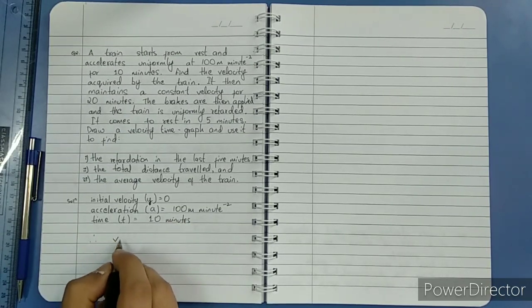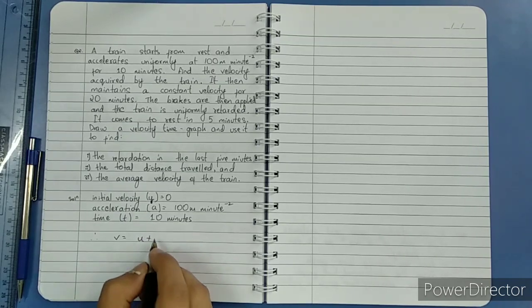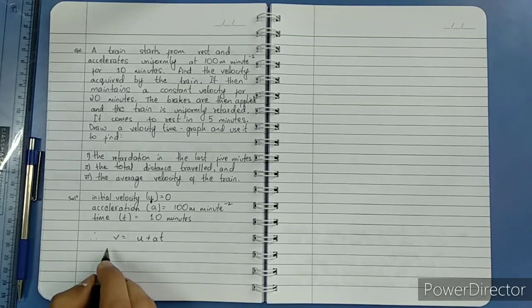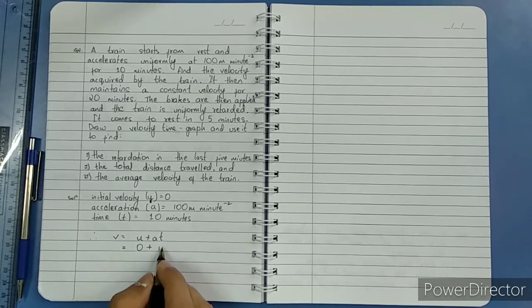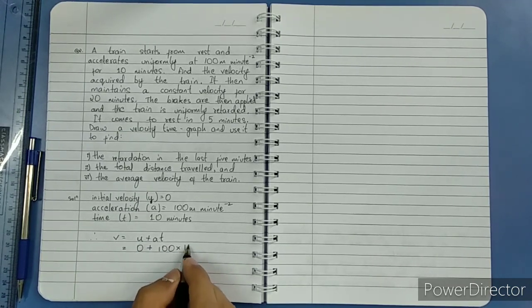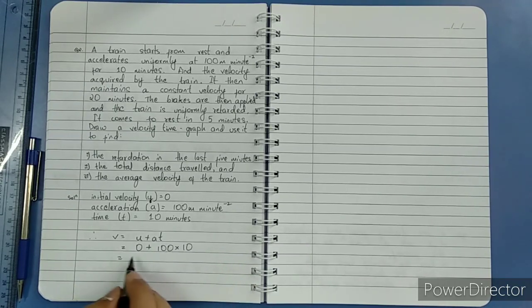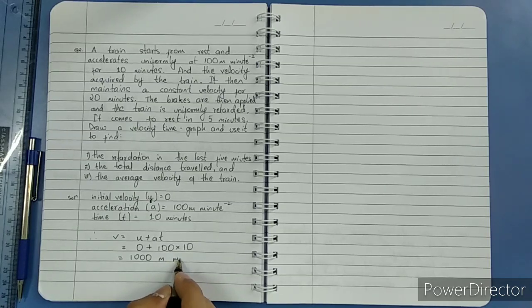Therefore, we know V is equal to U plus AT. We have done this before. So, U is 0 plus A is 100 into T is 10. So, we get 100 into 10, that is 1000. Velocity will be in meters per minute.